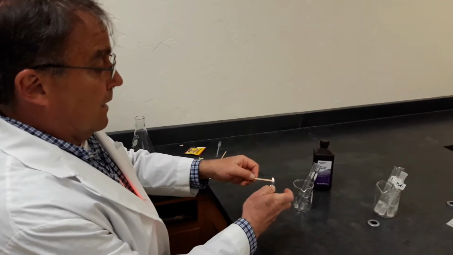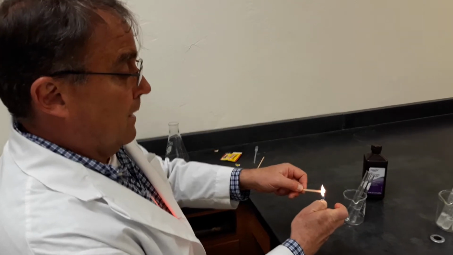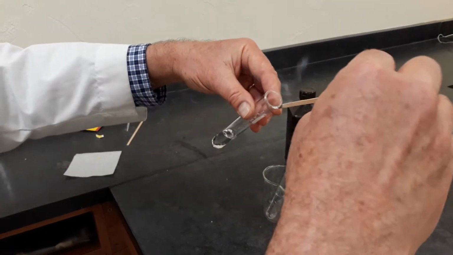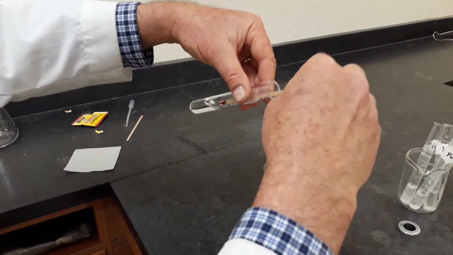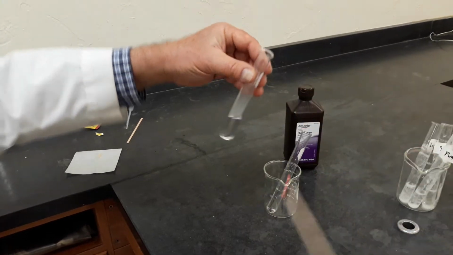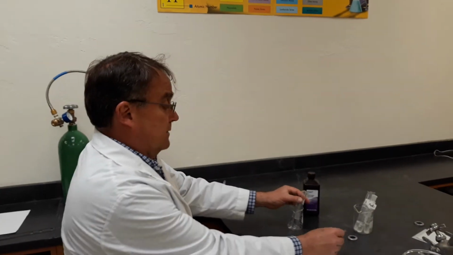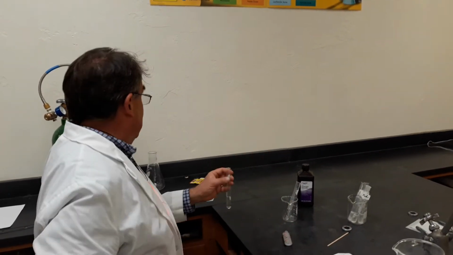So if I take a splint and light it and lower it in there, there's no effective change because the decomposition, the production of oxygen is so slow that it's not visible, not effective.